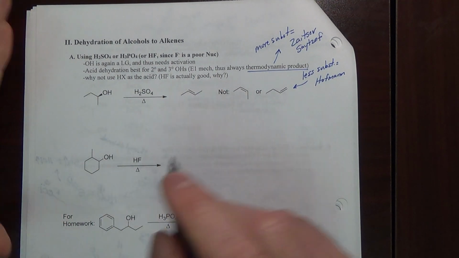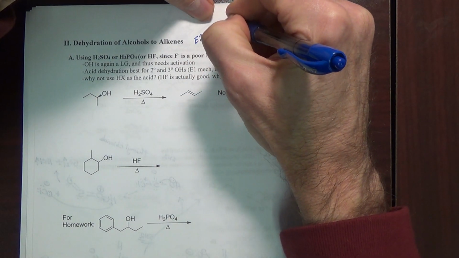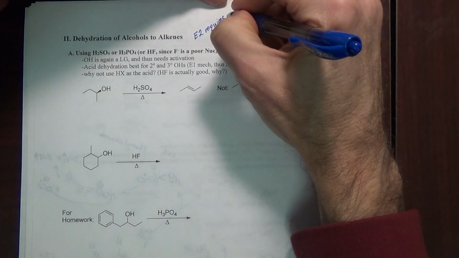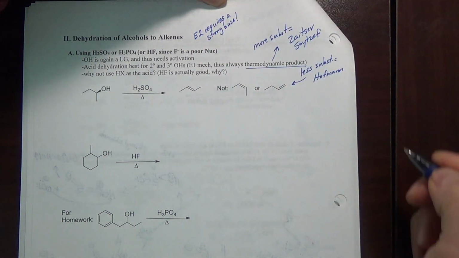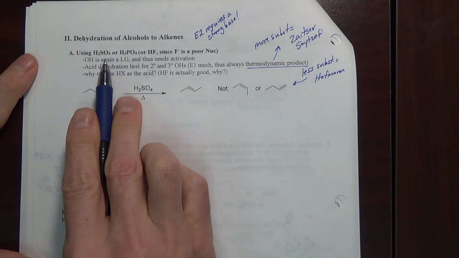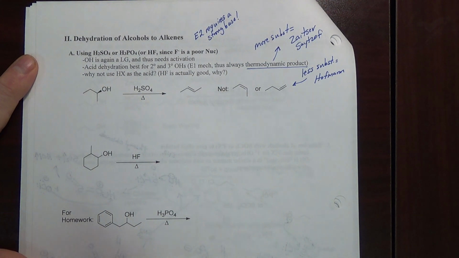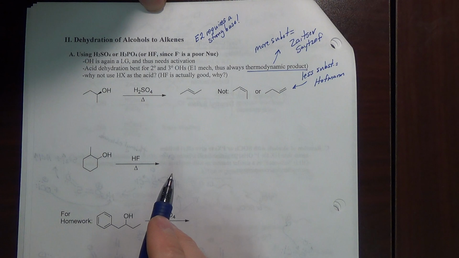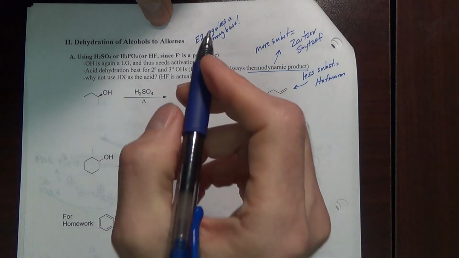Why is it E1? Well, E2, of course, requires what? A strong base. And if we're doing a reaction with strong acid, you certainly don't have a strong base. So if you're doing elimination and it's either E1 or E2, could it be anything else? At this point, I don't think so. Can't be E2, it must be E1.